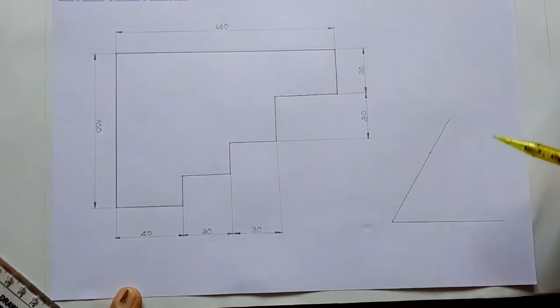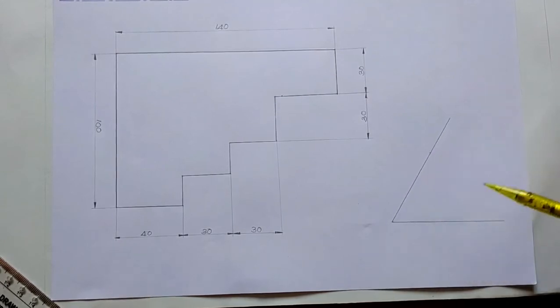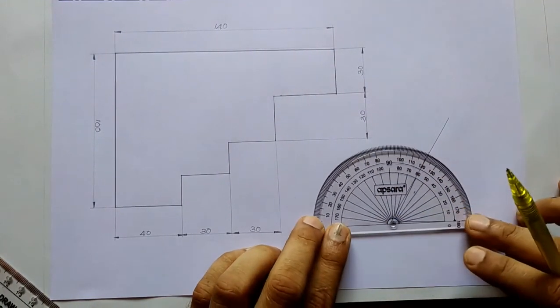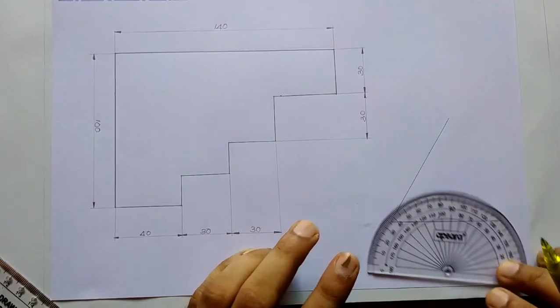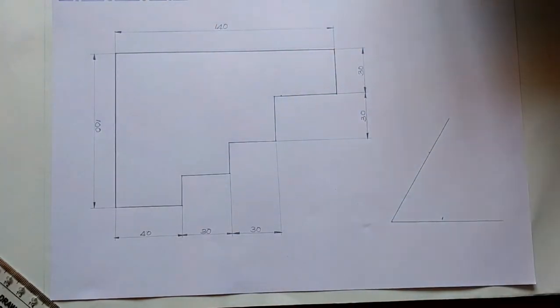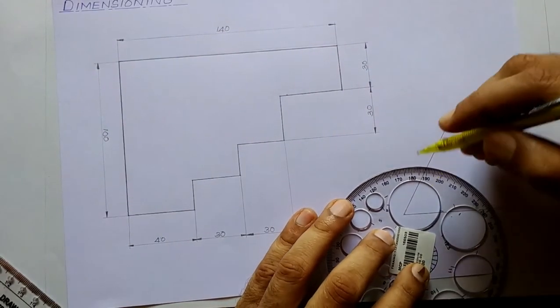Now we shall mark the angle between these two lines. Let us measure what is the angle between these two lines. It is 60 degrees. So how to mark it? For this purpose, I am using a protractor.